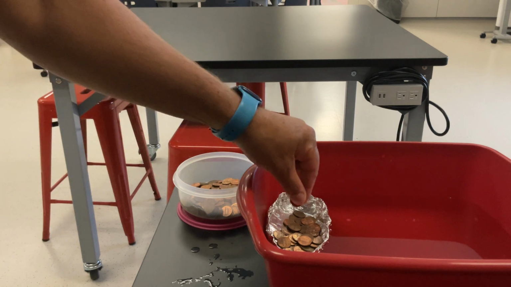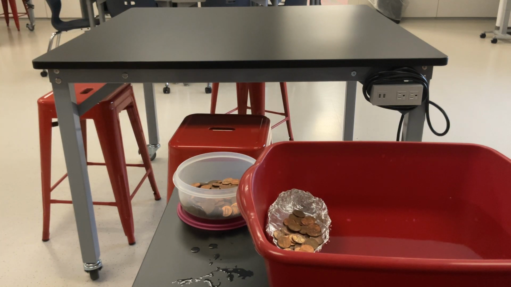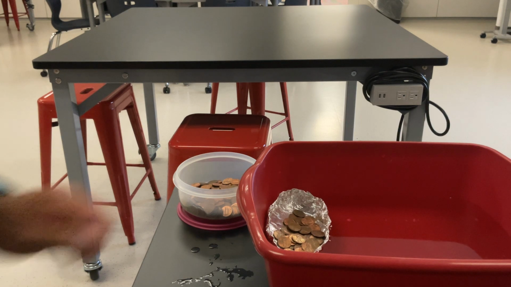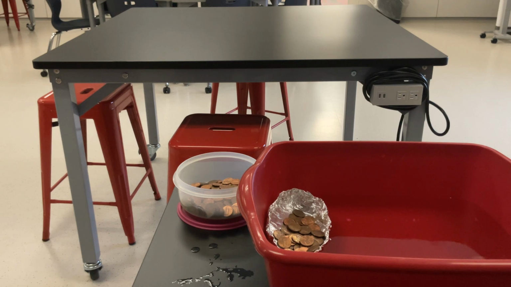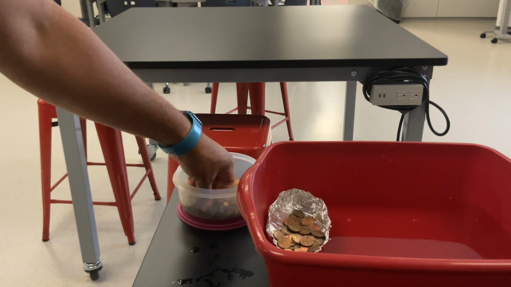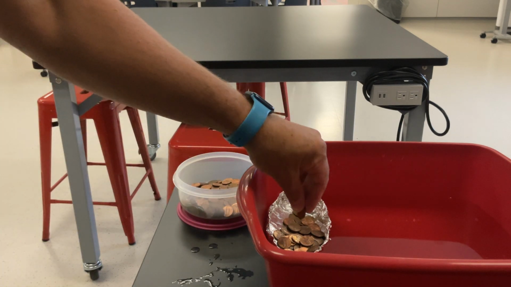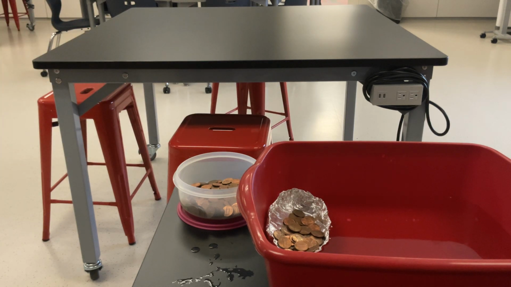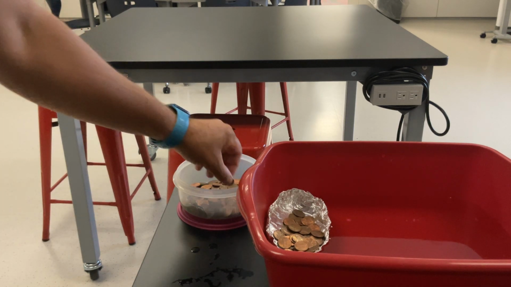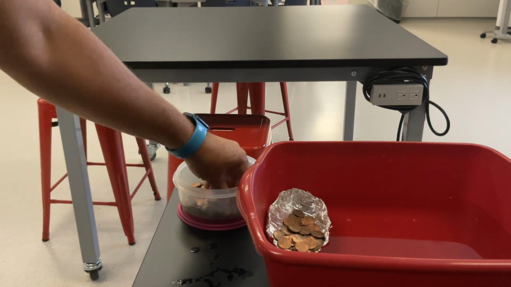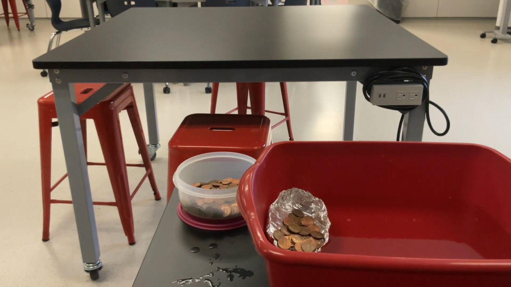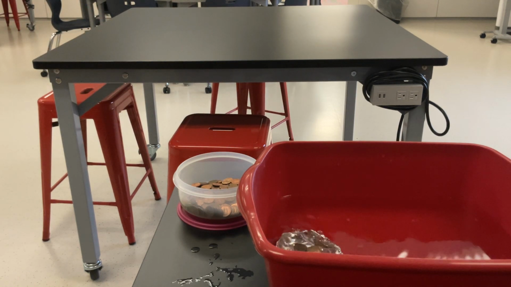Make a tally. 39. Make a tally. 40. Make a tally. 41. Make a tally. I think it's about to sink. Water's about to get in. 42. Make a tally. 43. Make a tally. 44. And we can see the water poured right in with 44.